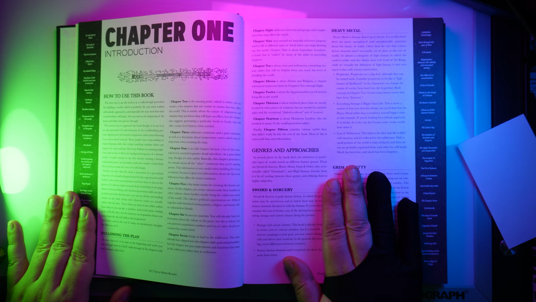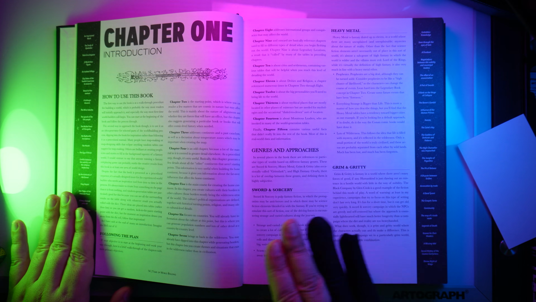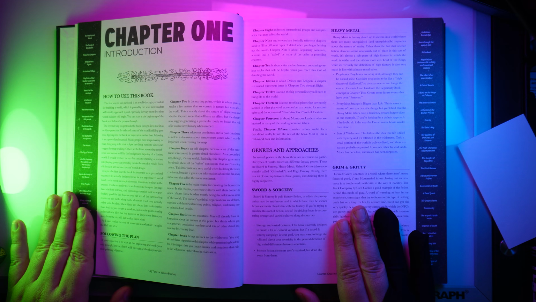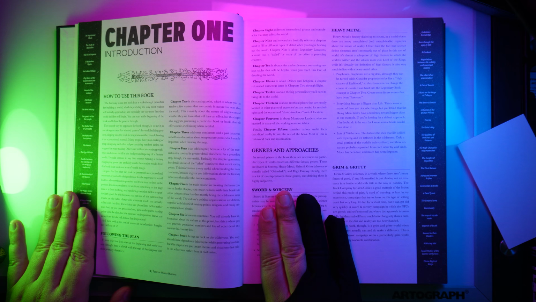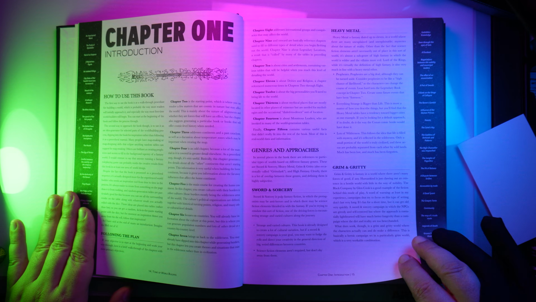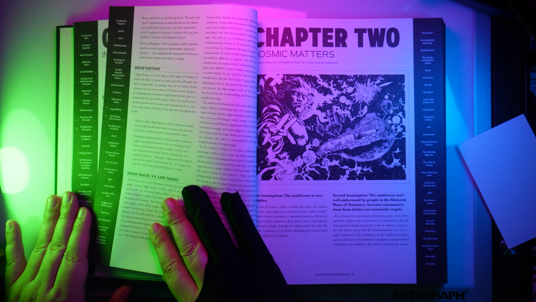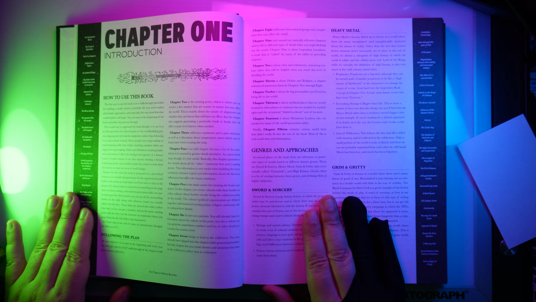So then we get into a little discussion about the genres and approaches. I'm not going to read all of this out loud, but I just want to kind of go over what they've got here. So they're talking about sword and sorcery. They're talking about heavy metal. They're talking about grim and gritty. And then I think they have a little bit here about high fantasy. And then a whole section on high magic versus low magic.